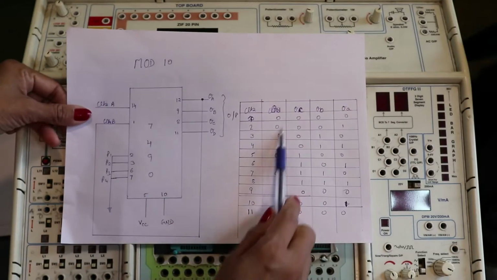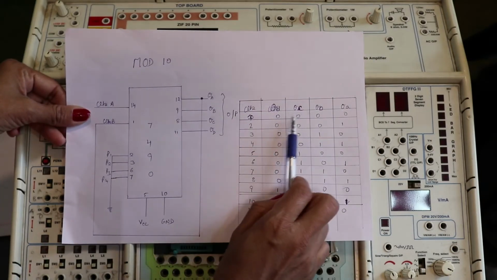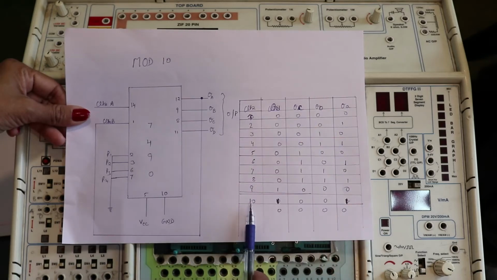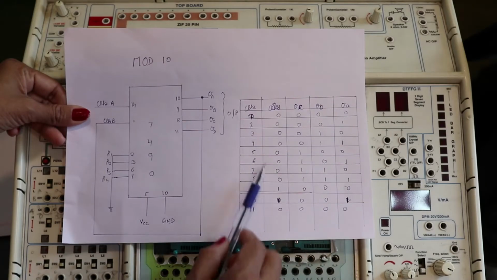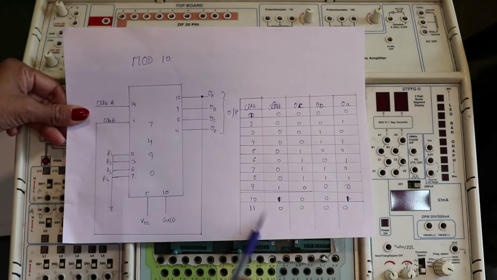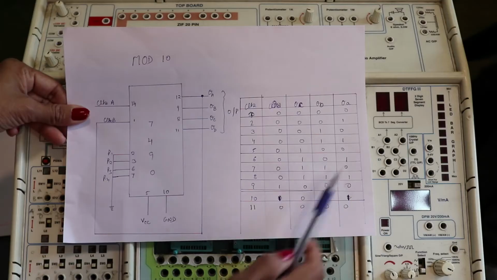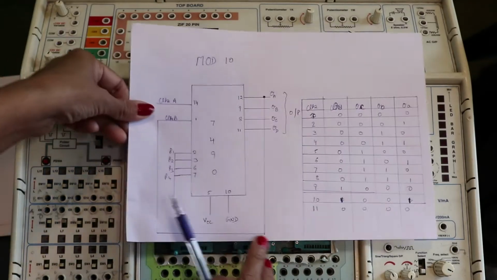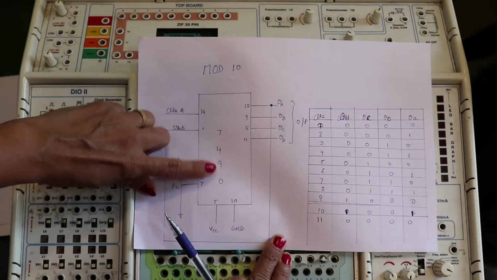That's why in this truth table the first value is 0 0 0 0 and the 10th value is 1 0 0 1, where your counter works, and after that on the next state your counter shifts to 0 0 0 0. So for this verification we are going to use this IC 7490.